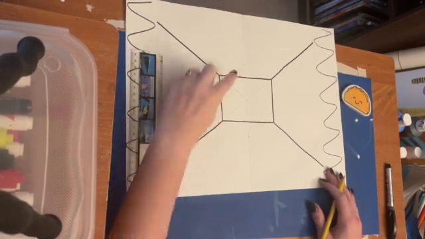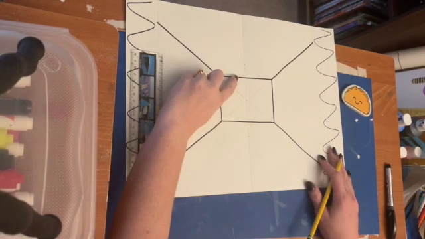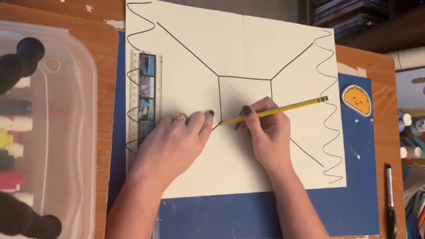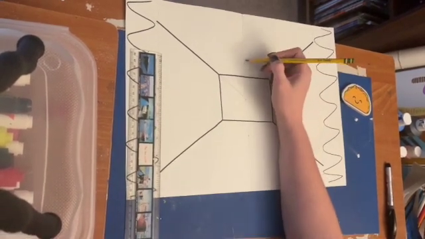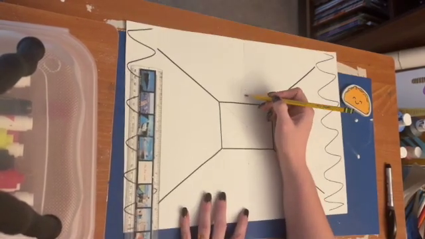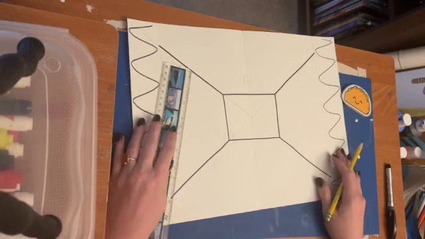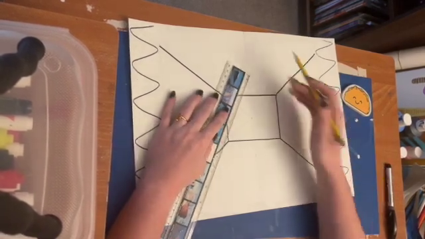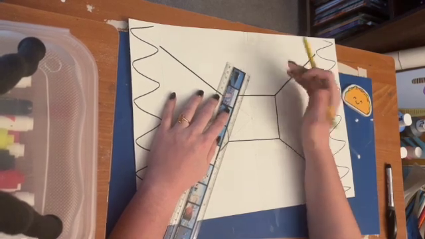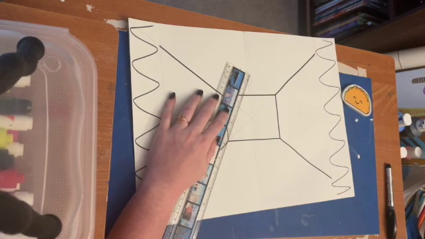We're going to use our top vanishing point for this. We're going to use our ruler. We're going to connect the top vanishing point with the bottom left corner of this rectangle, and then all the way down to the bottom edge of the paper. So I've lined up my ruler, it's touching the top vanishing point and the bottom left corner of the rectangle, and I'll draw a straight line all the way down to the bottom edge of the paper.